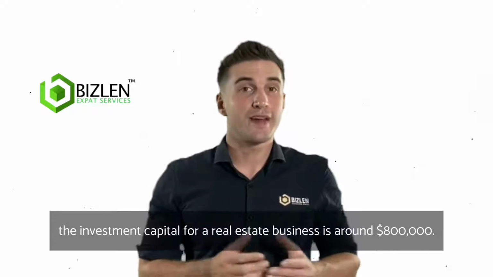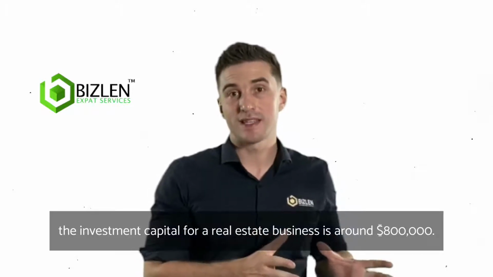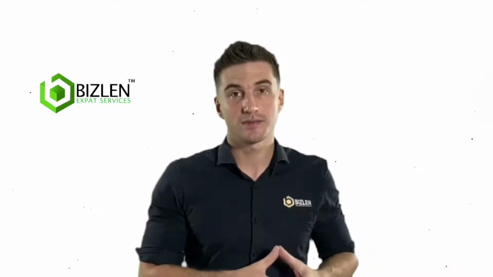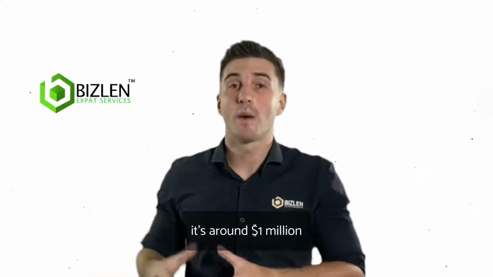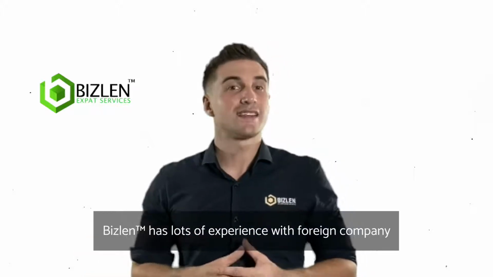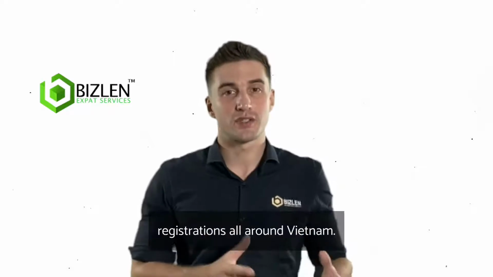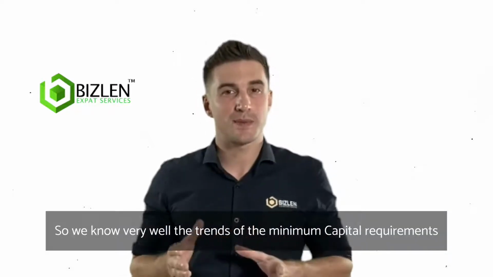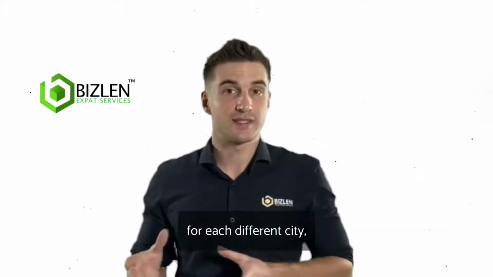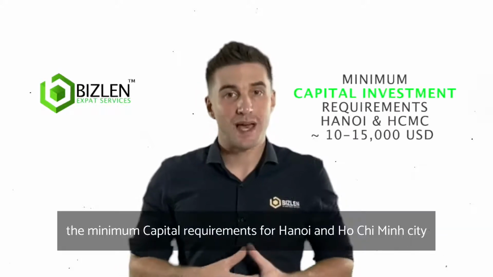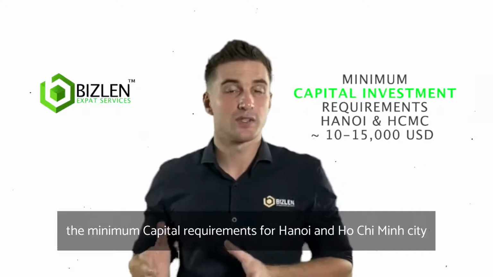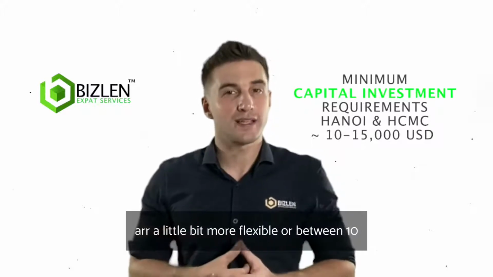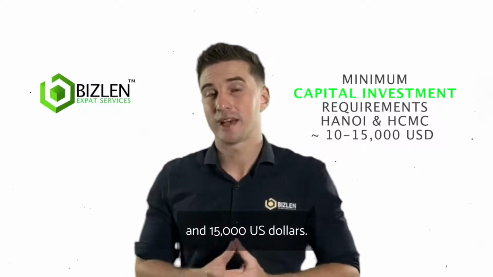For example, the investment capital for a real estate business is around $800,000, and for a security company, it's around $1 million US. Bizlen has lots of experience with foreign company registrations all around Vietnam, so we know very well the trends of the minimum capital requirements for each different city. For example, the minimum capital requirements for Hanoi and Ho Chi Minh City are a little bit more flexible, between $10,000 and $15,000 US.